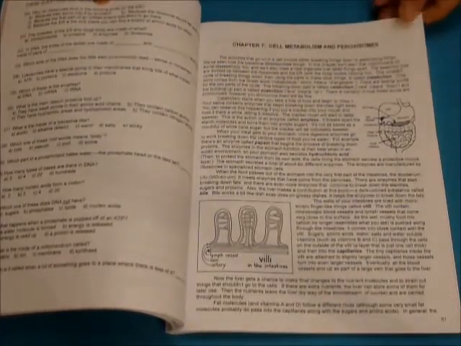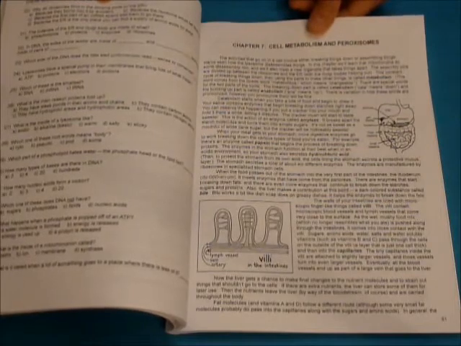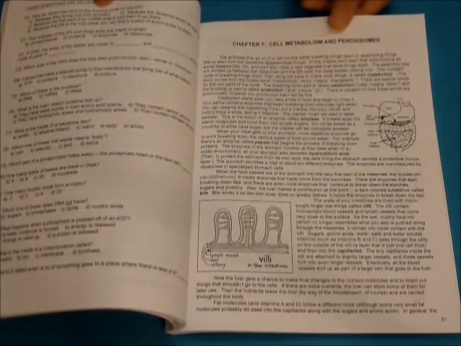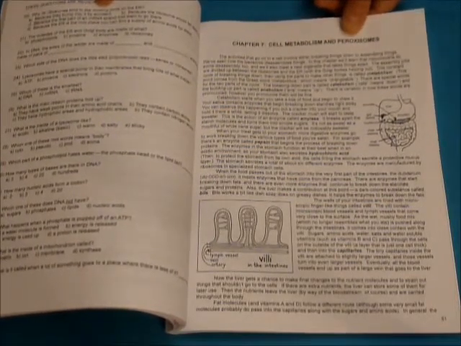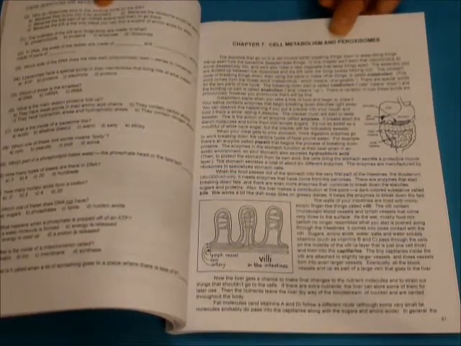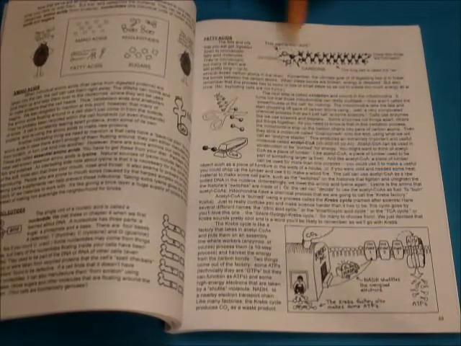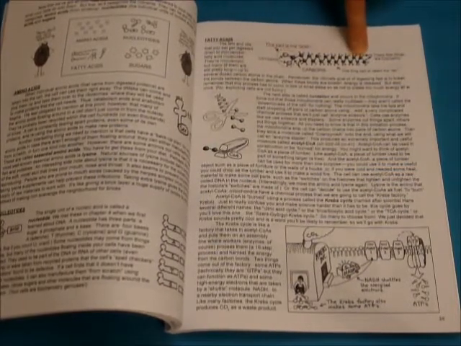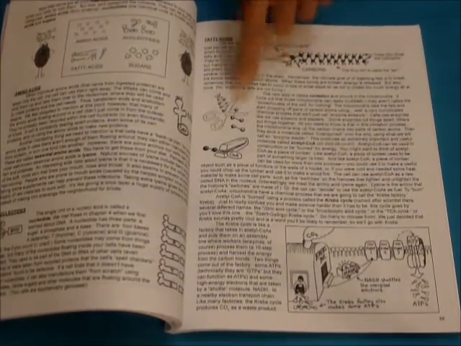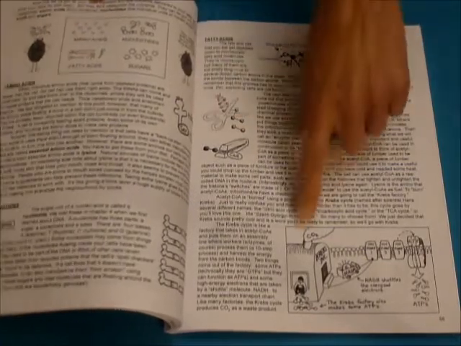We have a chapter on cell metabolism, which is how the cell uses energy, and a little tiny structure called the peroxisome, which deals with toxins. Saves our life every day, dealing with all kinds of nasty little things. So we learn about how fats can be broken down, cut into little 2-carbon units, and burned.